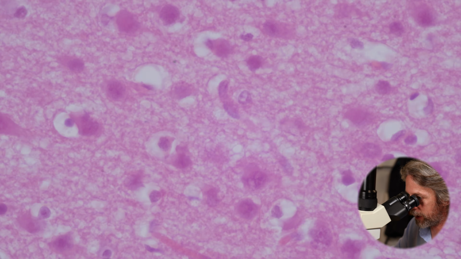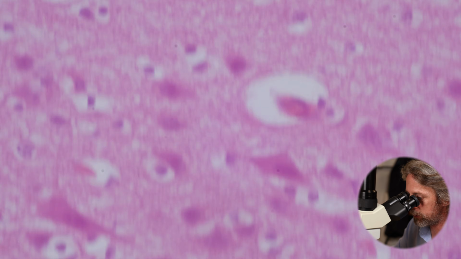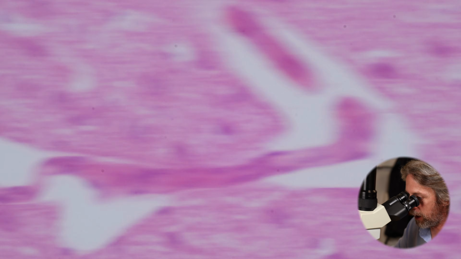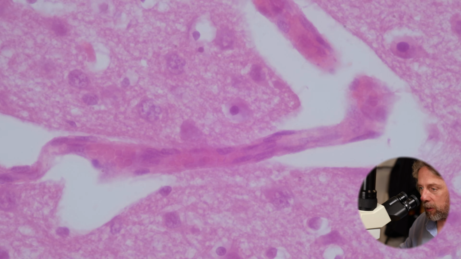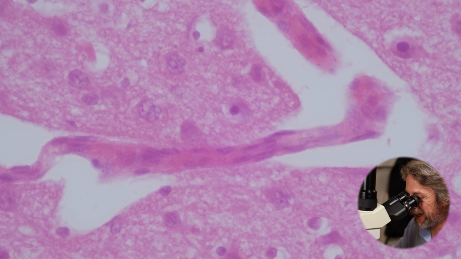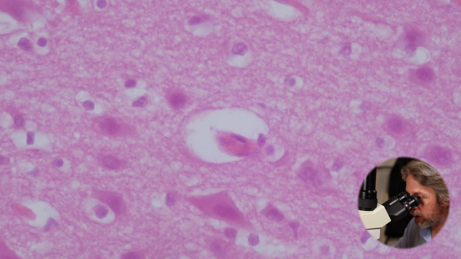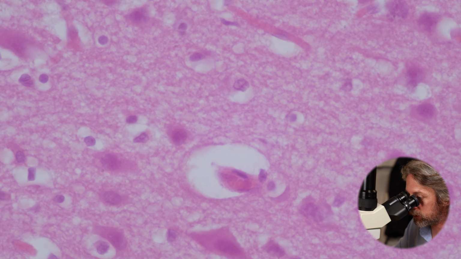So if we roam around, we've got some shrinkage in places here because when you make a slide, you generate artifacts by dehydrating the tissues and what have you, and then sectioning, applying mechanical forces to it. But we see lots of capillaries in the grey matter. The brain is very, very well perfused by capillaries.